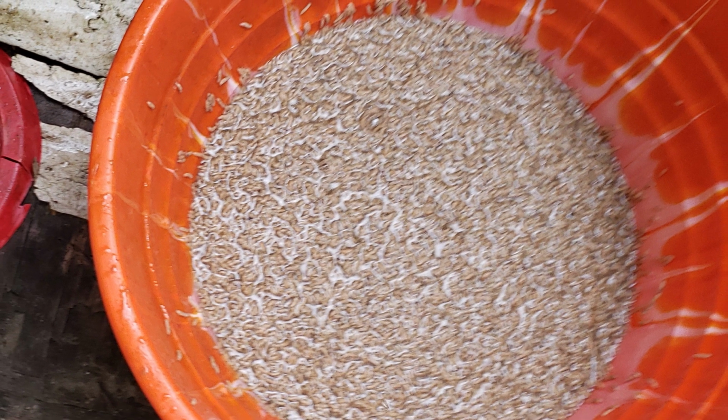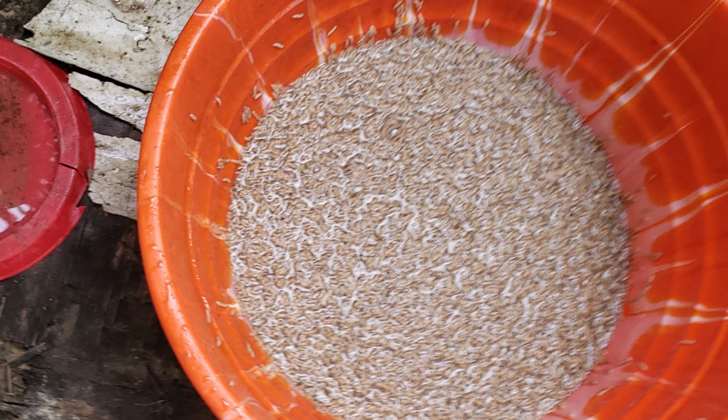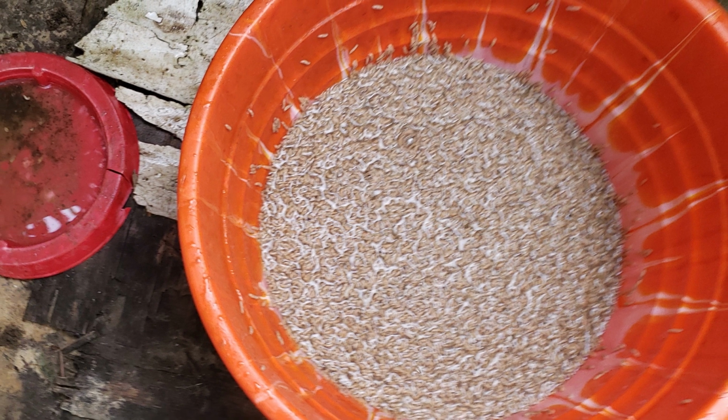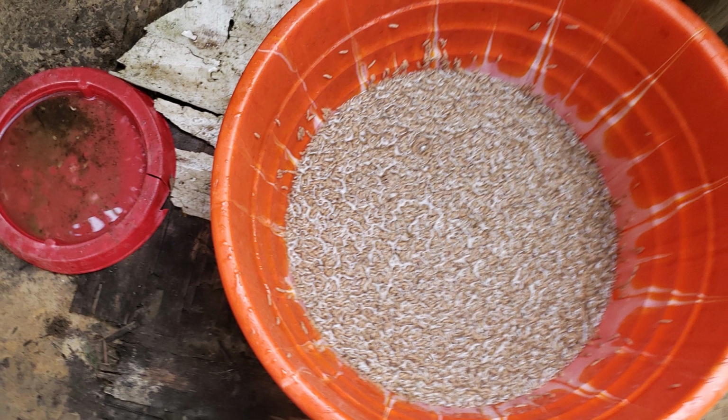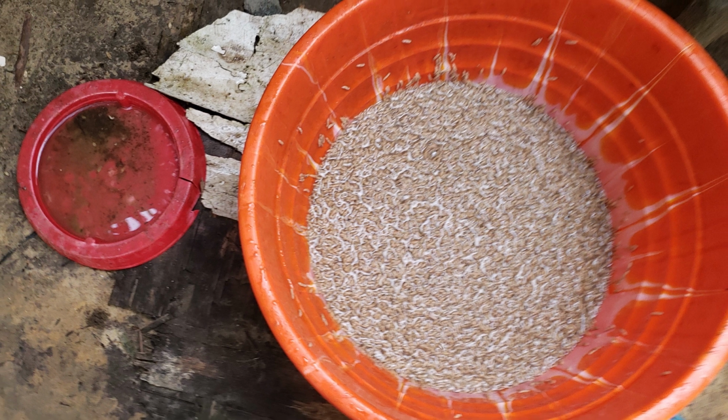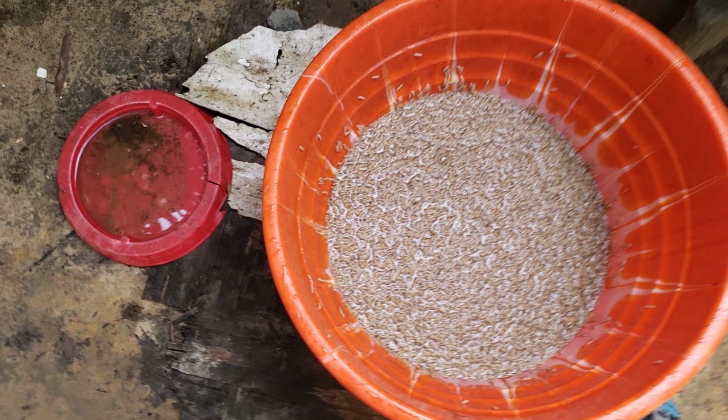Generating maggots is one of the things I try to do to reduce the cost of feeding my chicken. That is my native chicken population. I don't use it for my layers as yet, but I use it for my native chicken population.